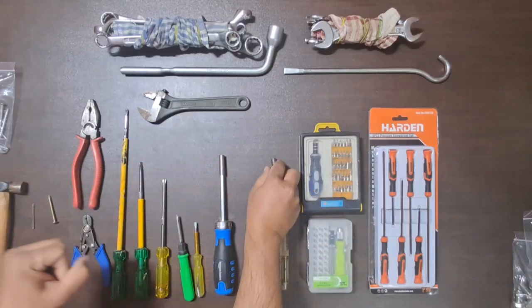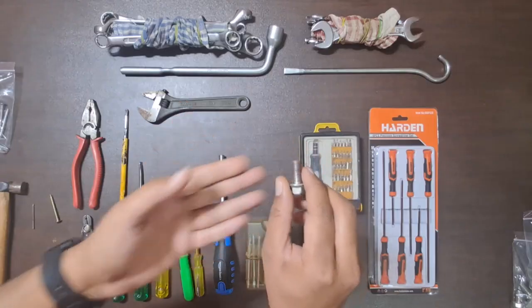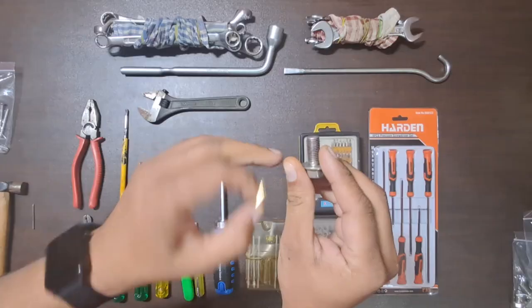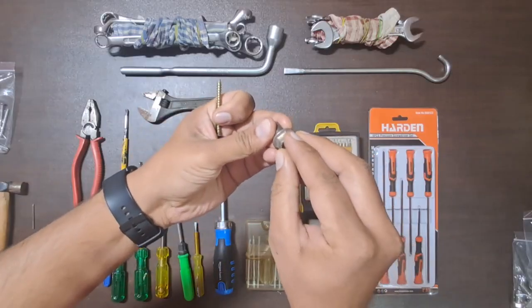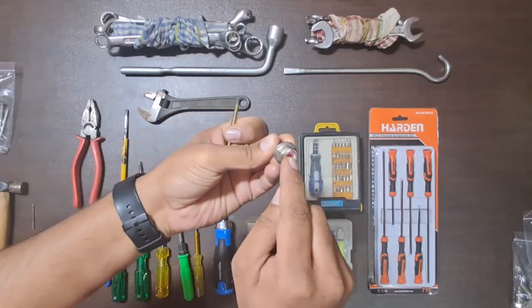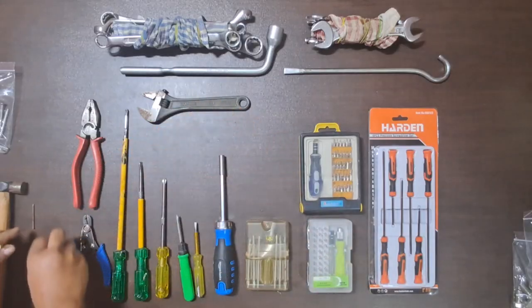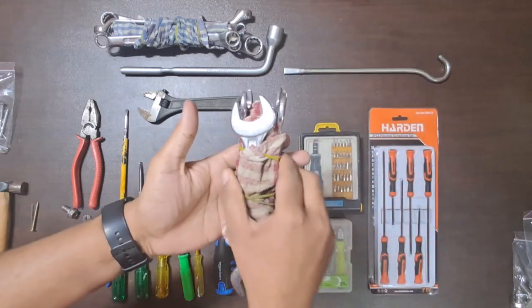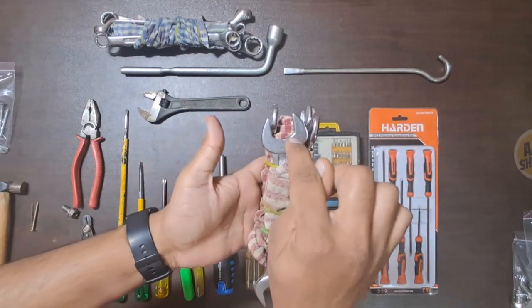After screw comes bolt. So it has thread just like a screw, but then it has this head. Now this cannot be driven by a screwdriver. For this, what you need is a wrench. So in US English, this is called a wrench.